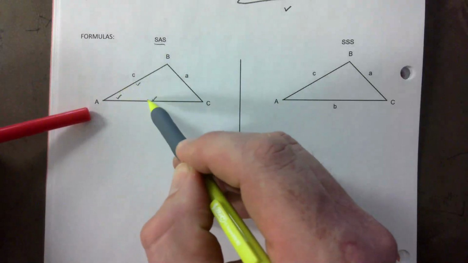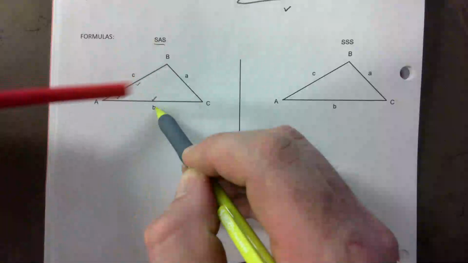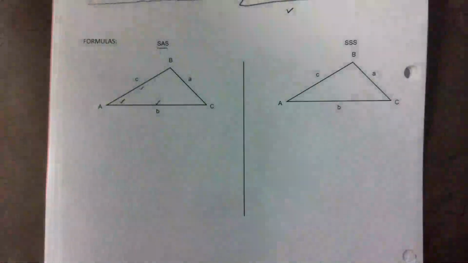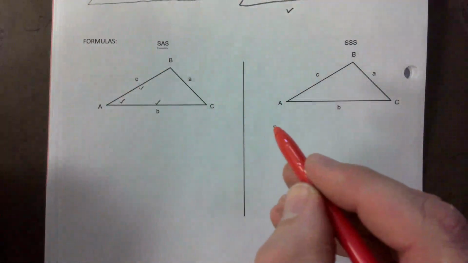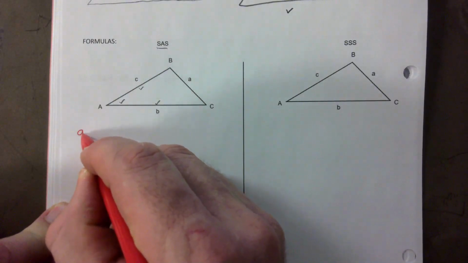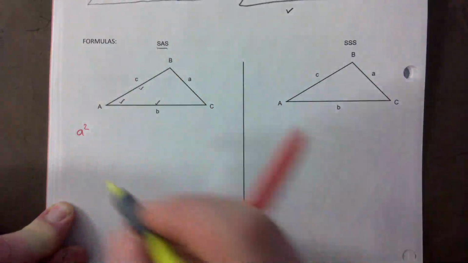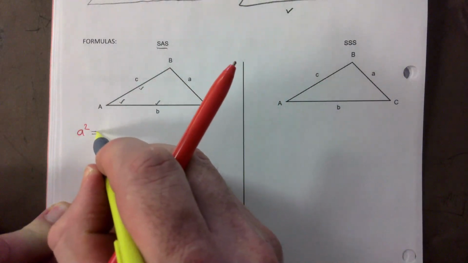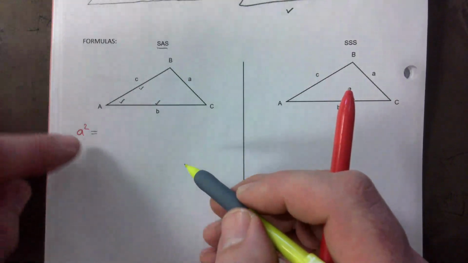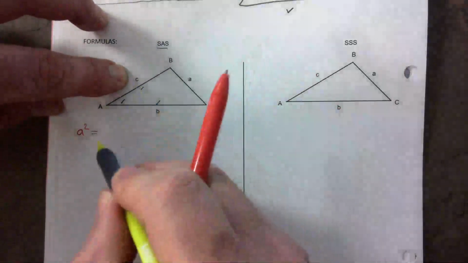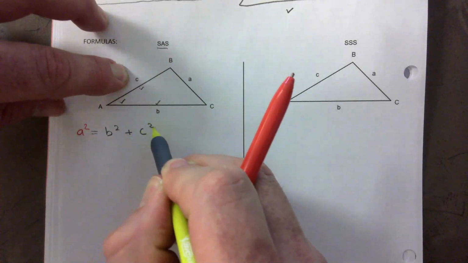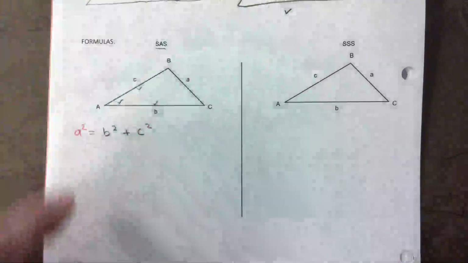The only thing you could do at this point is to solve for the side that's across from the angle that you have. This is how you would start your formula if you wanted to solve for A. You would go A squared is equal to, at first this looks like the Pythagorean theorem, the other two sides squared and added.